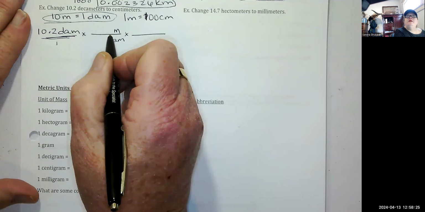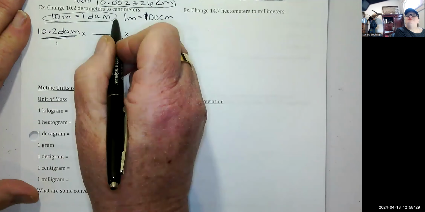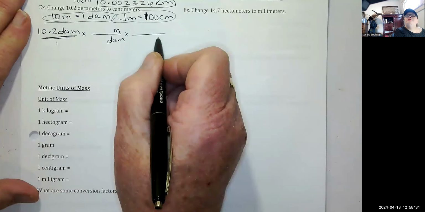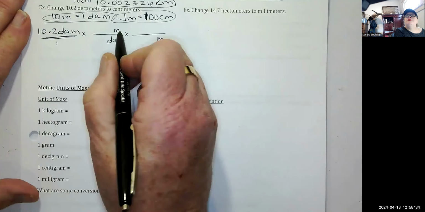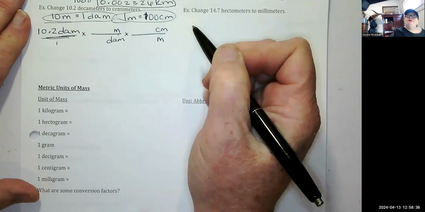Okay, but then I really don't want meters. I want centimeters. Is there a way for me to get there? Yeah, we can use this conversion and get from meters, because meters is up in the numerator. I need one in the denominator so they cross out, and I need that to go to centimeters.